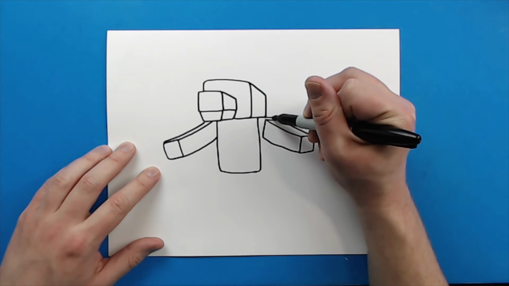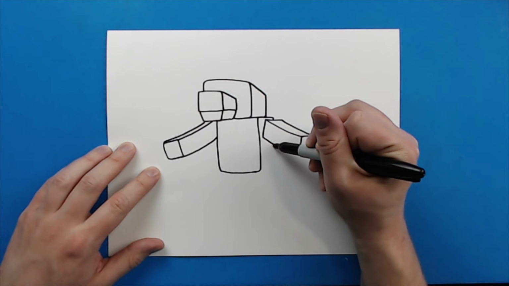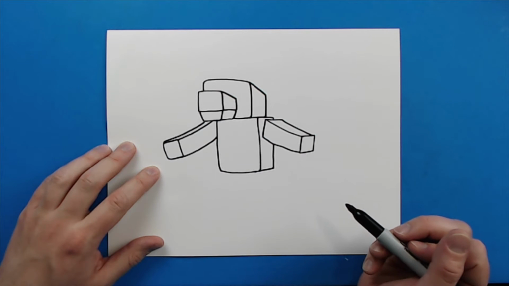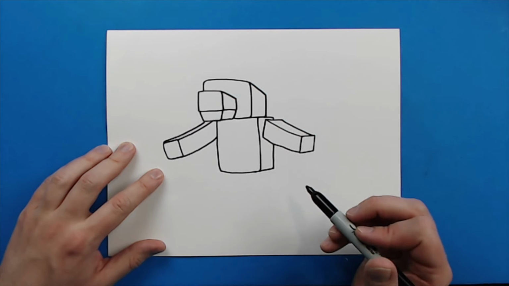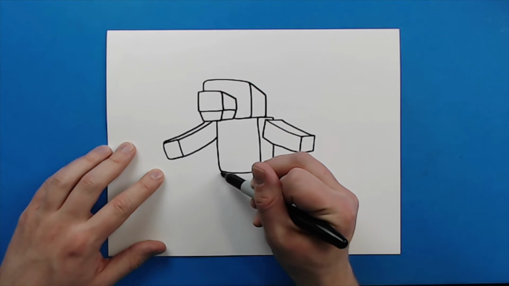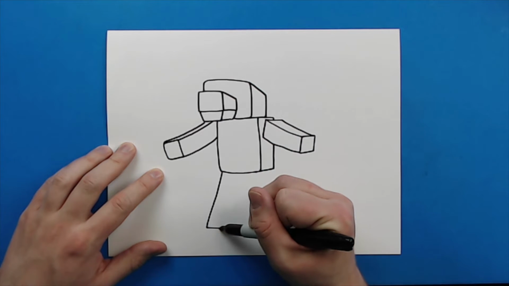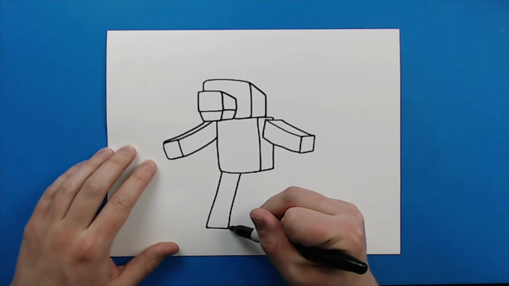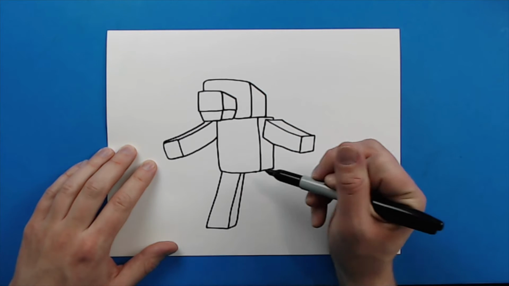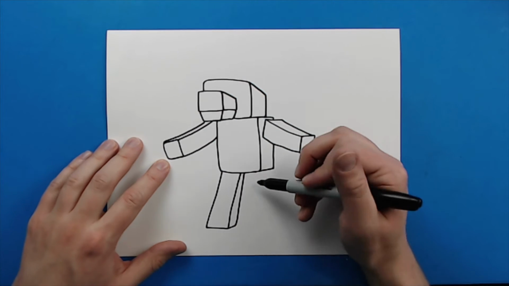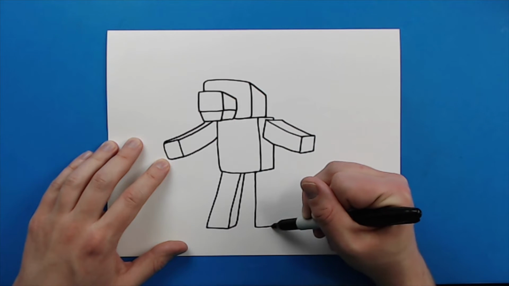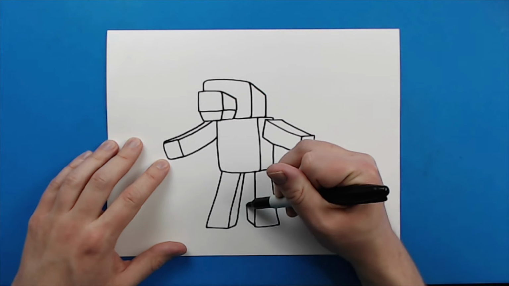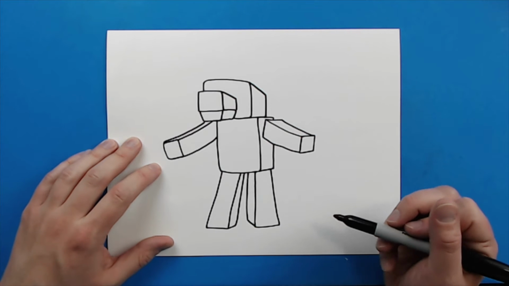Then starting here, I'm going to draw a little line that goes out and then down. Then I'm going to go down here, and then just connect it. Now, starting right here, I'm going to draw a line that just kind of goes down. It's going to go over and then come back up. Then I'm going to make a little line that goes over and then just goes straight up like this. Then right here, I'm going to draw a little line that goes down, over, and then up. And then make a little line that goes up and then comes straight up like this for the legs.